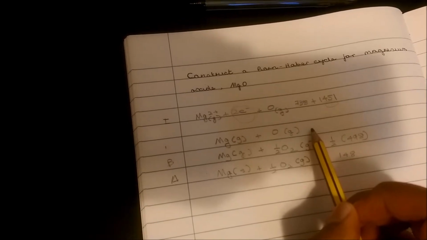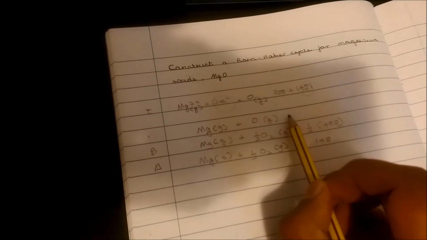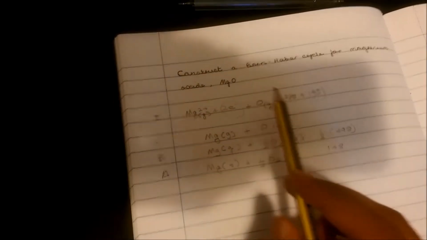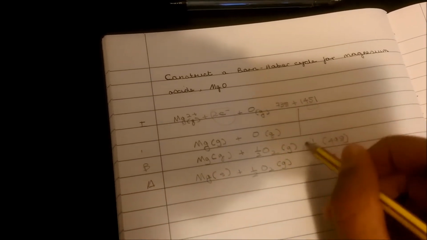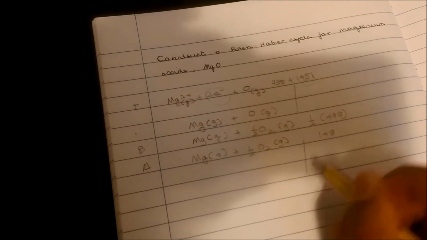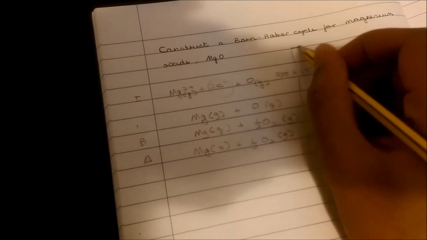Then you move on to the electron affinity. I'm sorry if it's a bit untidy, but I hope you understand the general layout for the Born Haber cycle.